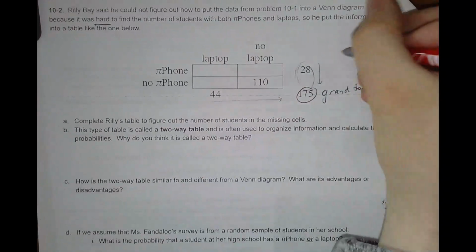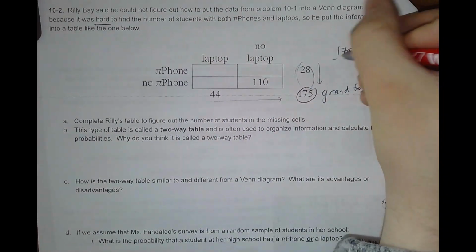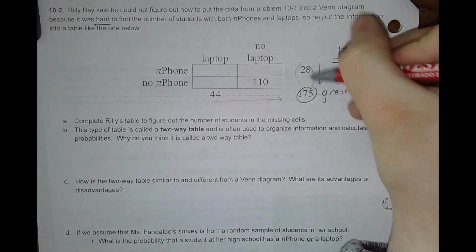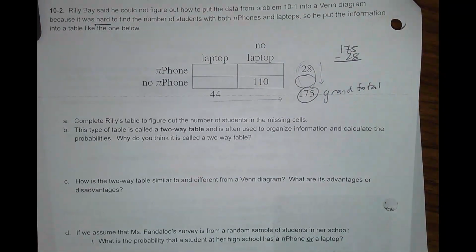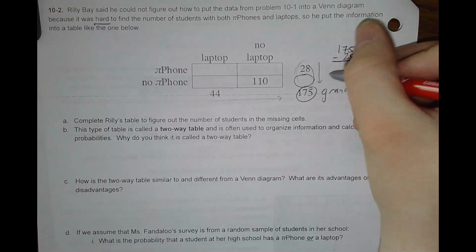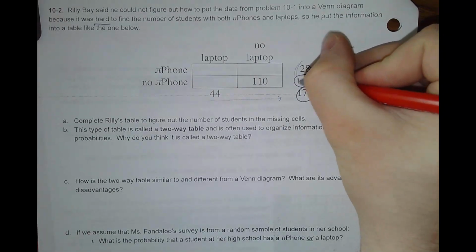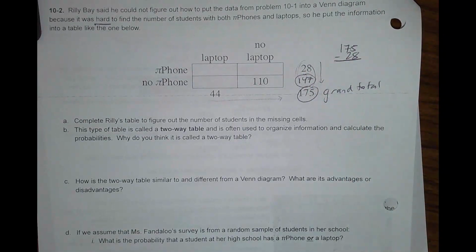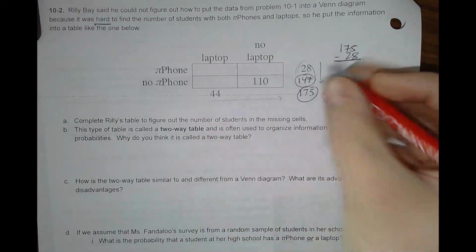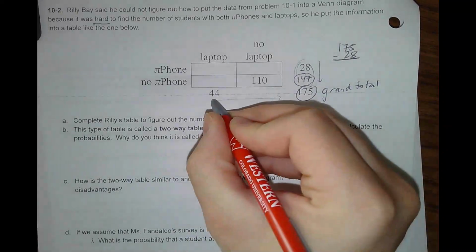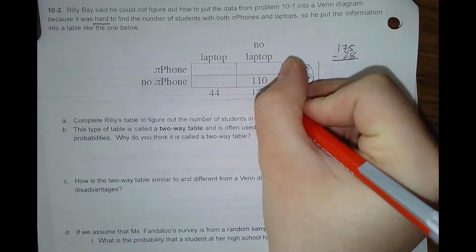So if we do a simple subtraction of 175 minus, for example, 28, we could figure out that missing number. 175 minus 28 is 147. Okay, we can also do the same thing here. By doing subtraction, we do 175 minus 44 and get 131.